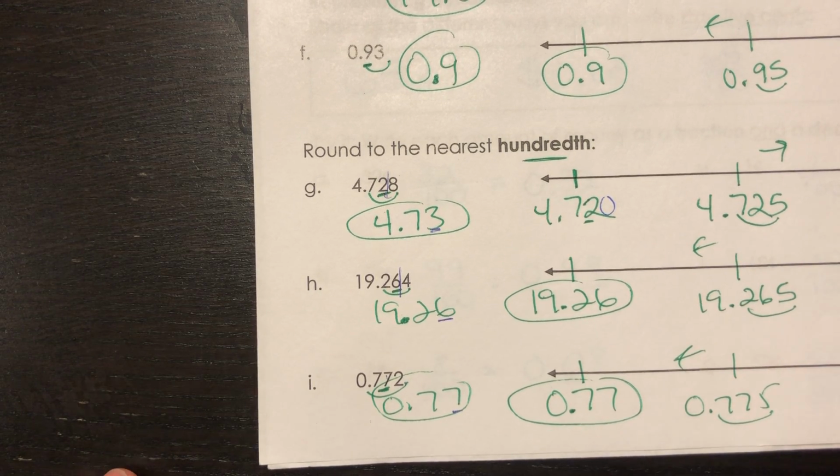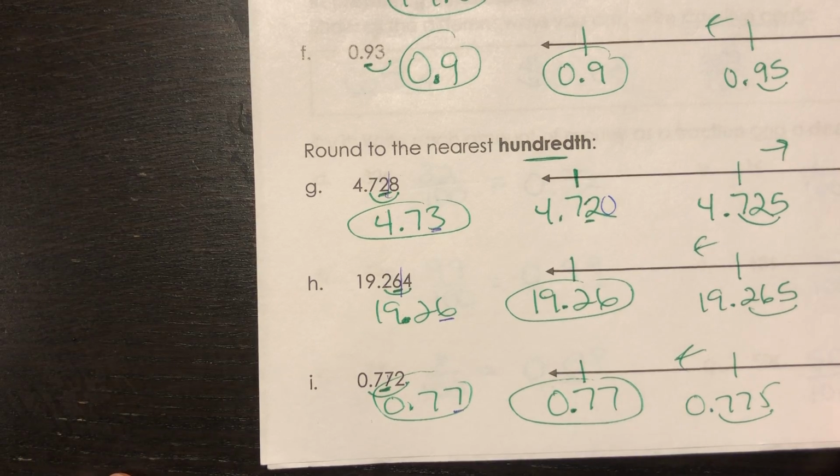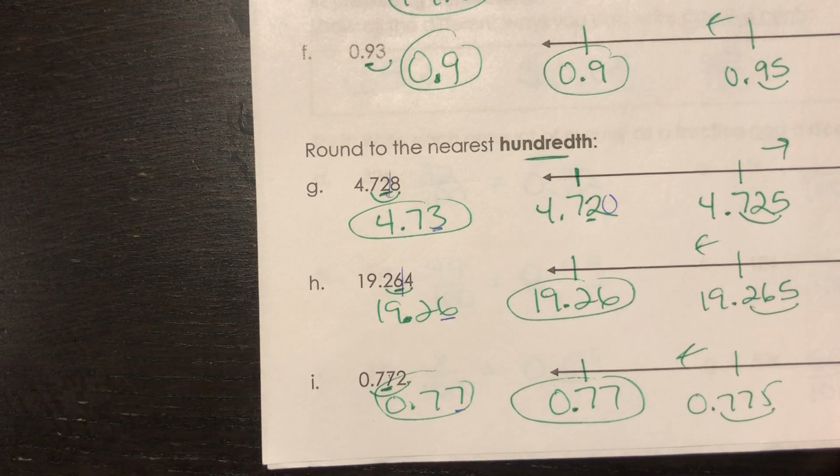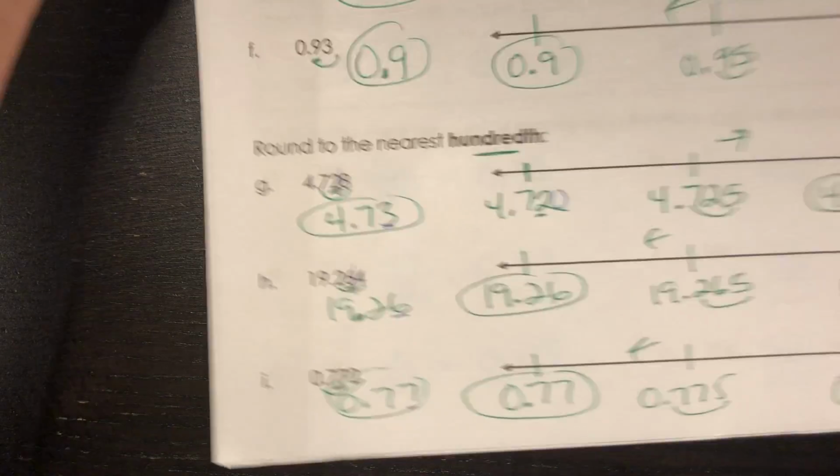And if the number lines make more sense to you, I'm totally fine with you using the number lines. If this method that we're doing today makes more sense to you, I'm totally fine with you doing that. I just want you to use something that works for you. And if you forget this little rule of when do I leave it the same or do I round it down or what do I do, draw a number line and it will help you.